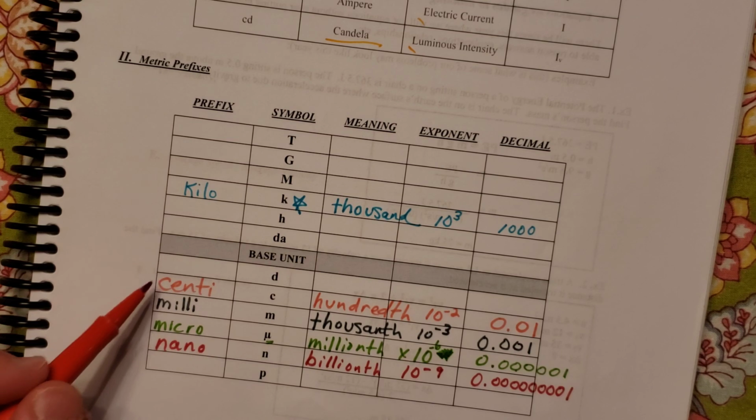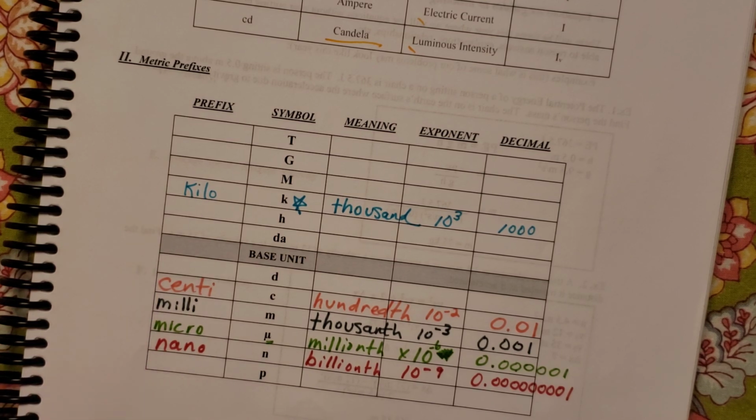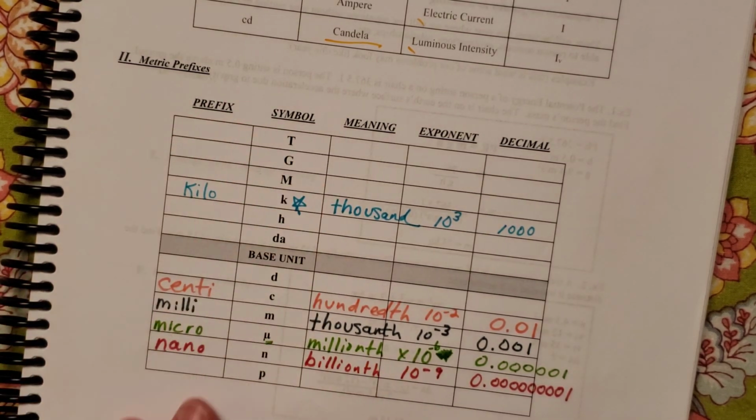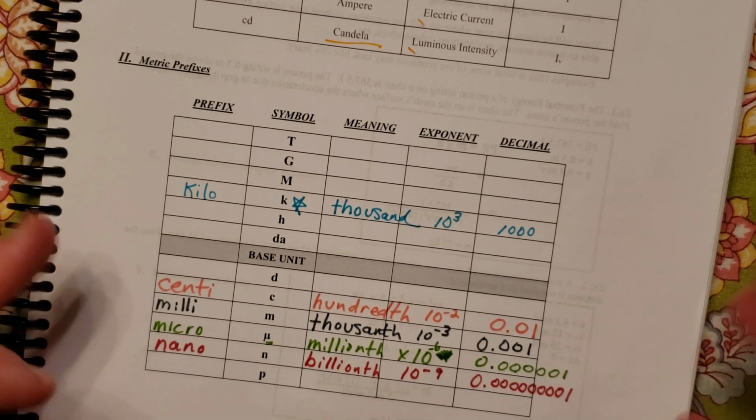So these are the ones we're going to use a lot. I'm going to really quick pause the video, fill the rest in, and when you see the video next, it's going to have all of them filled in.